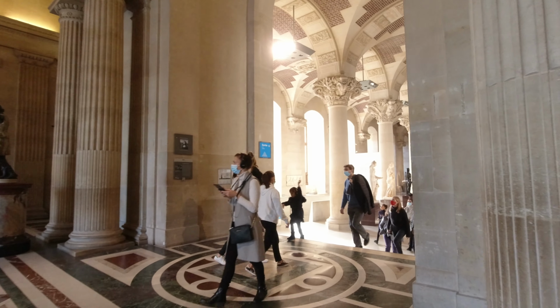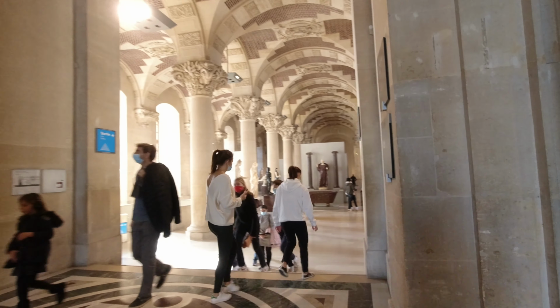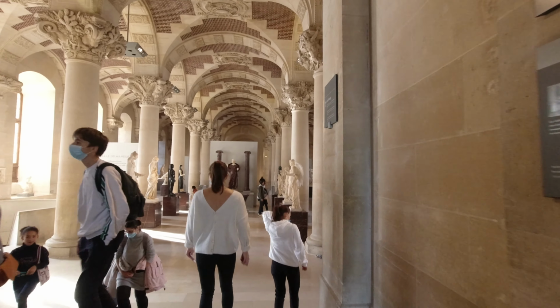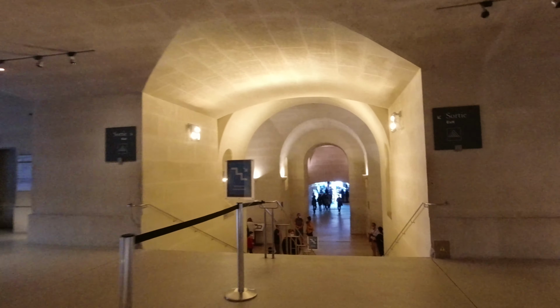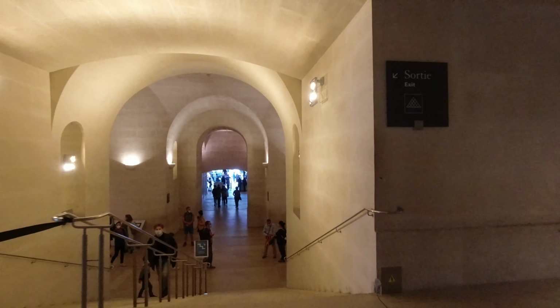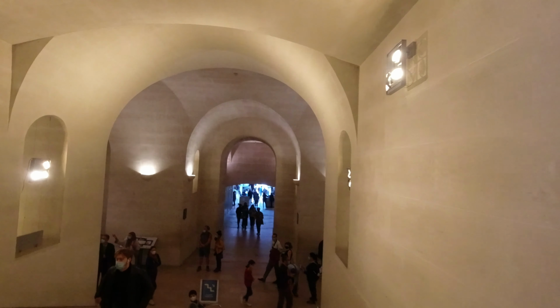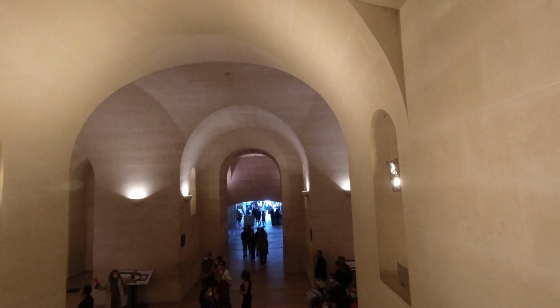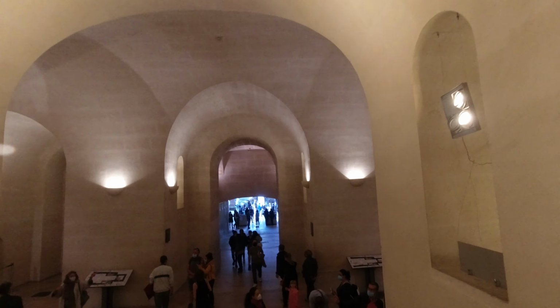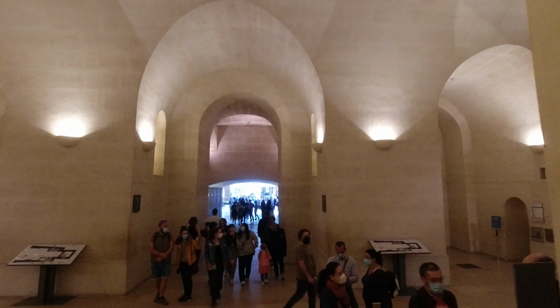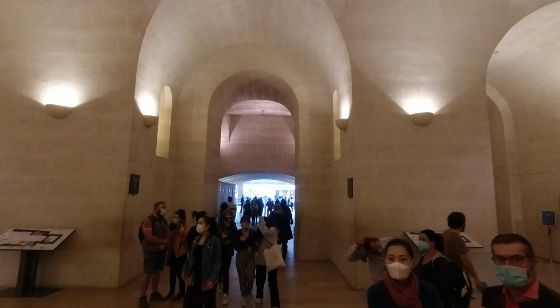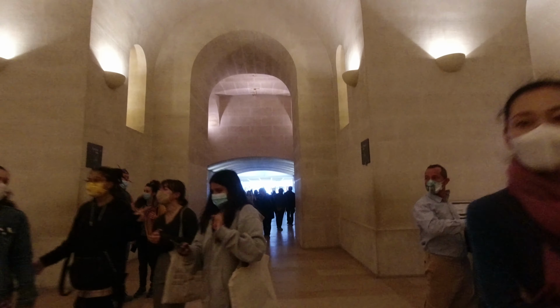As we turn right, we can access the Court Napoleon and glass pyramid again. But I just thought it would be interesting for you to have a short idea of what kind of simple and complete itinerary you could use when you come to the Louvre. But you have many other possibilities.